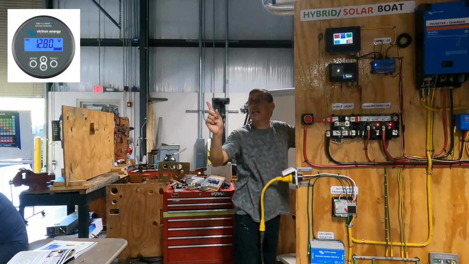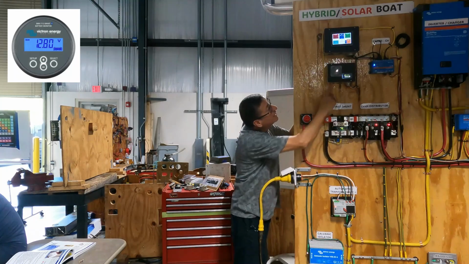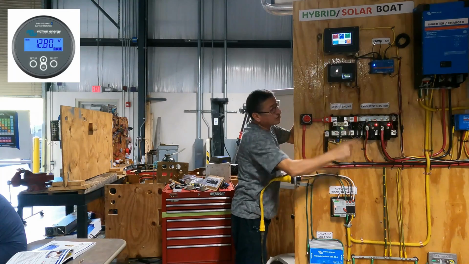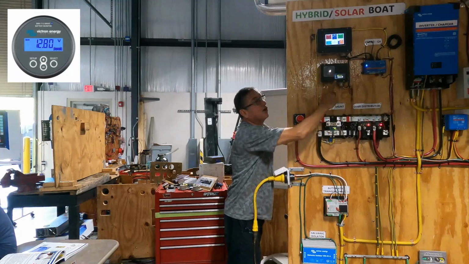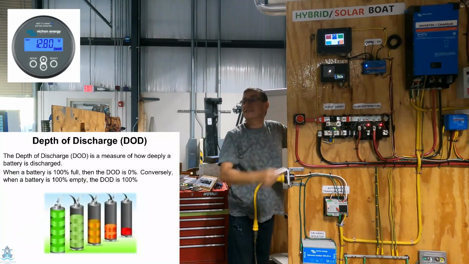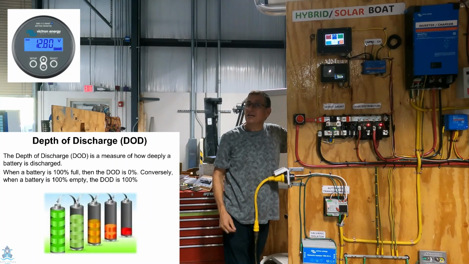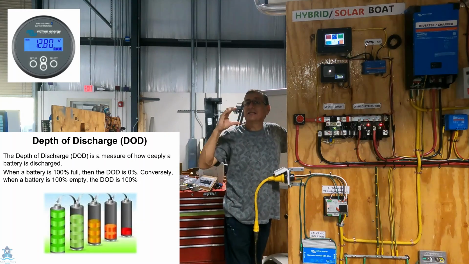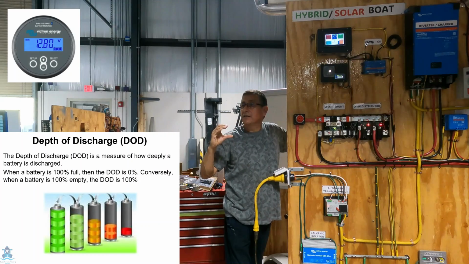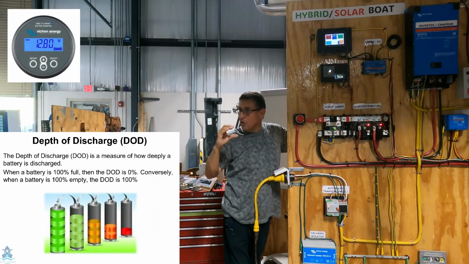You see, I installed two shunts. One shunt here for this, and another shunt over there for this other meter. This one is a DOD or SCA. It is to sense the percentage of power that I have in the battery bank, if it's 100% charged or 90 or 80.